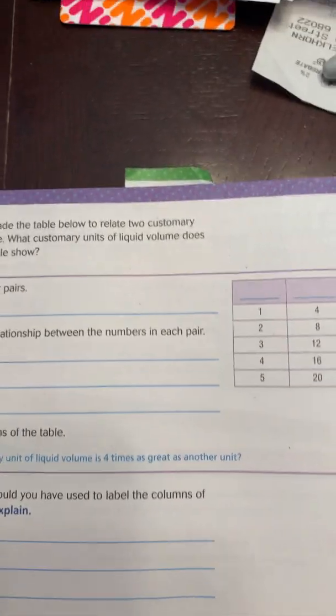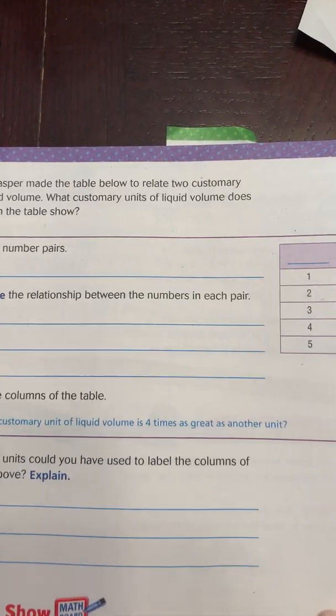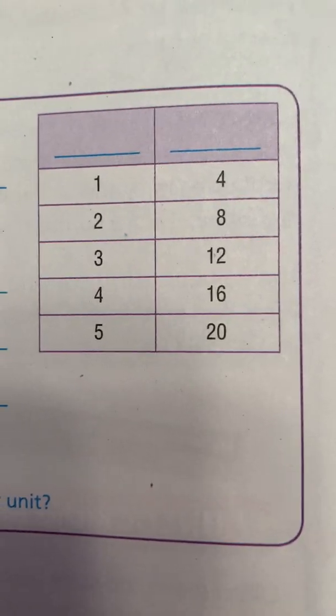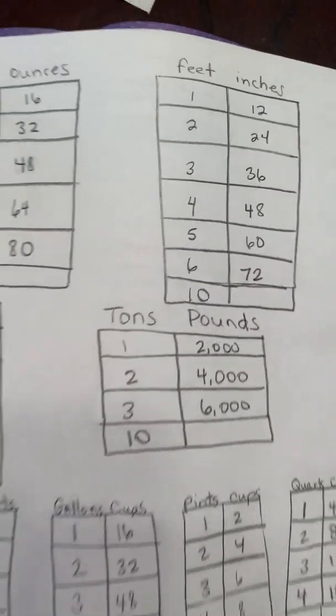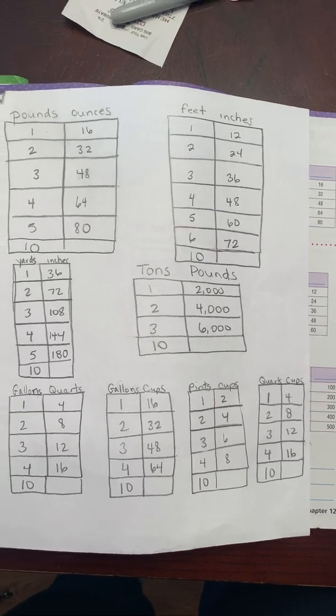You look over here, it says to try this. Now, it's saying Jasper made this table below to relate two customary units of liquid volume. What customary units of liquid volume does the pattern in the table show? So you'd have to label here, and it talked about customary. That relationship might be on this. Ooh, and there might even be more than one option. So if it were me, I would do gallons.